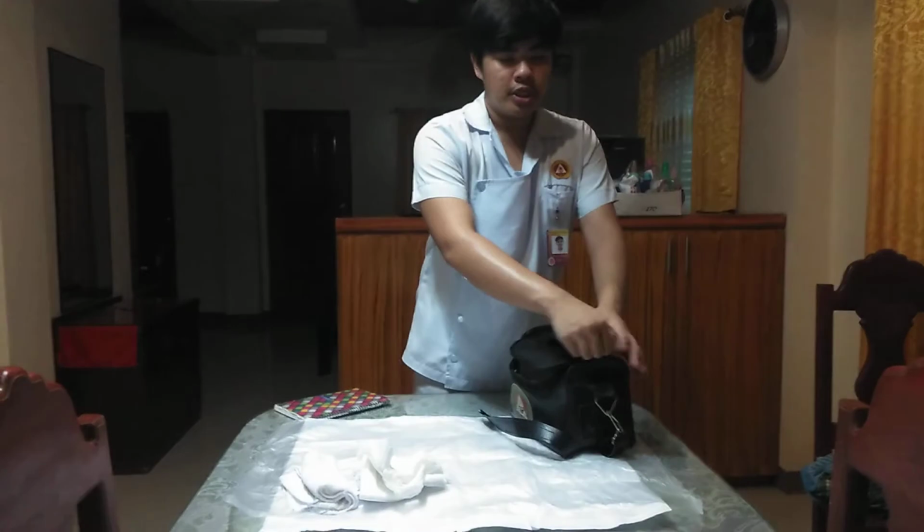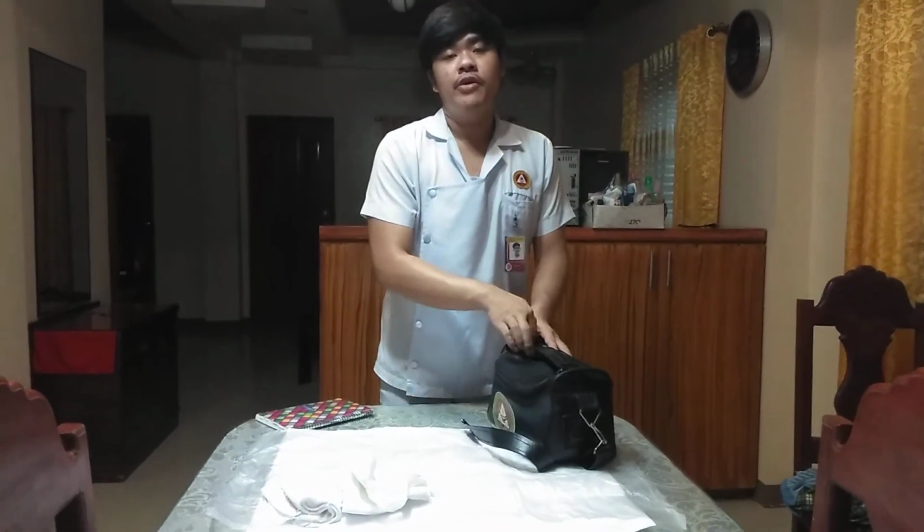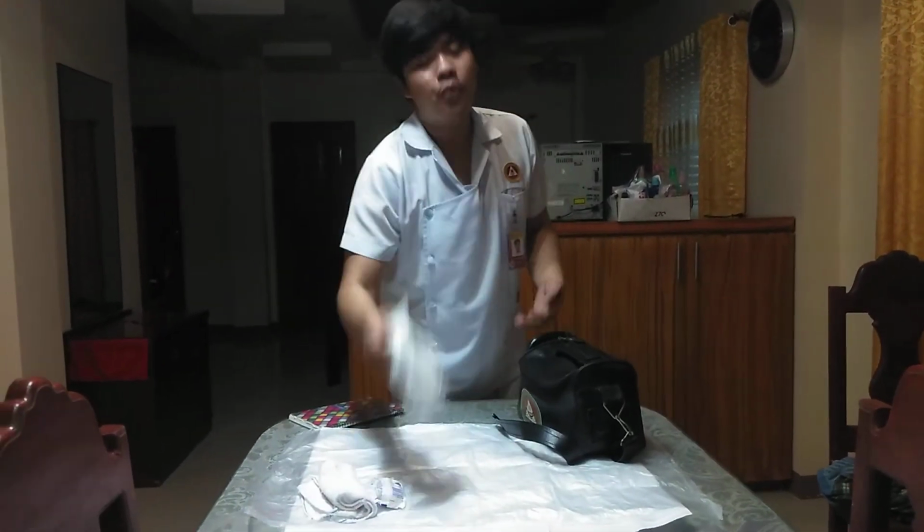We're now going to close our bag and perform the hand washing or hand hygiene. Then we use the towel to wipe and dry our hands. After the hand washing or hand hygiene, we're now going to wear our apron.